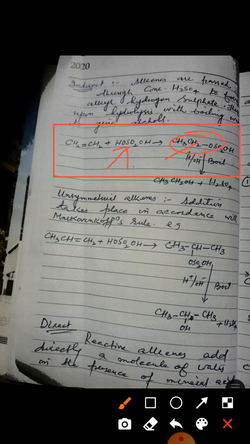This alkyl hydrogen sulfate upon hydrolysis, later on this is hydrolyzed to get our alcohol. This is the alcohol. इसको हमने बाद में हाइड्रोलाइज किया with water, put H positive, and in boiling water we hydrolyzed it to give our alcohol. Now in case of unsymmetrical alkenes, addition takes place in accordance with Markovnikov rule.